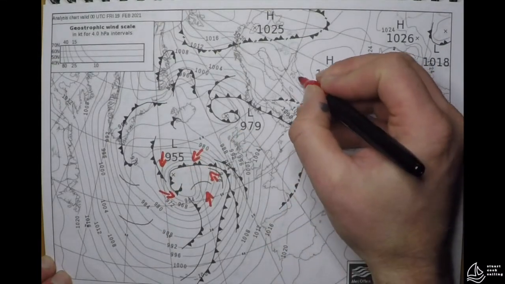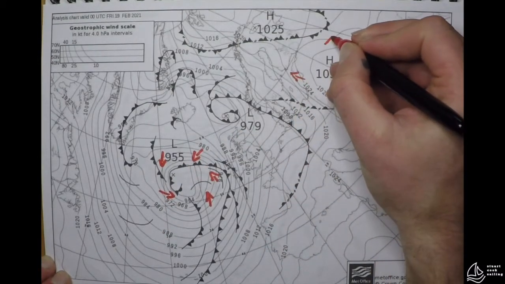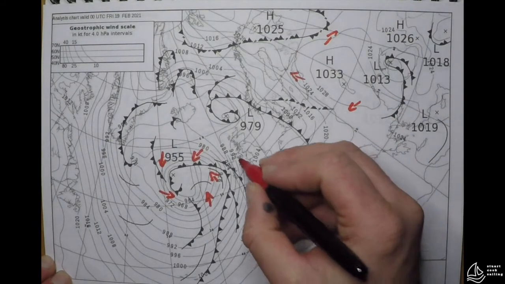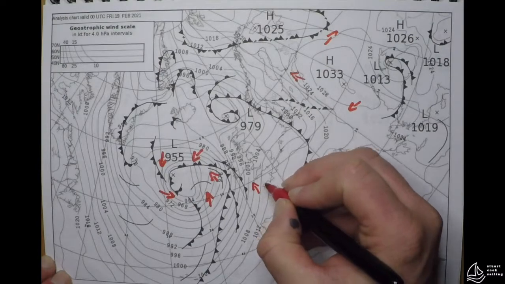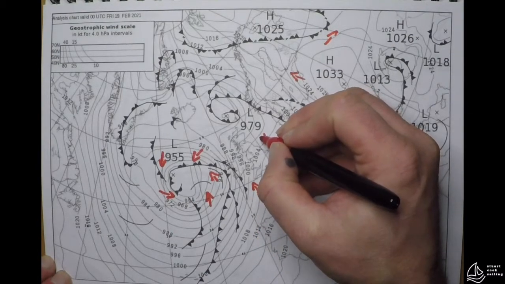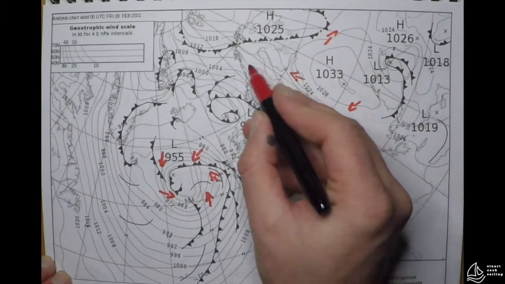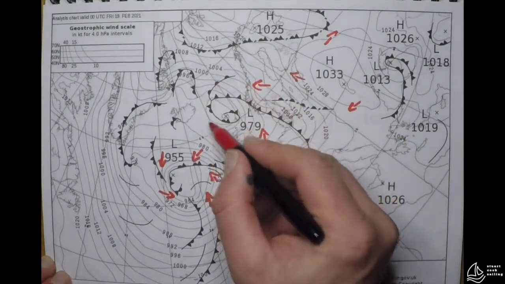And on the high, they're going out of the high. Okay, so we're down here, into the low, into the low, out of the high. So you can see how they start to match up, coming out of the high and into the low there.